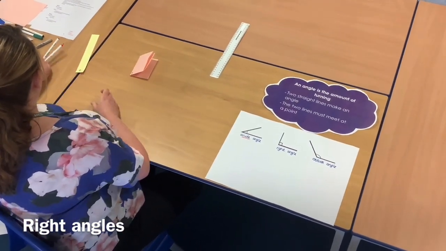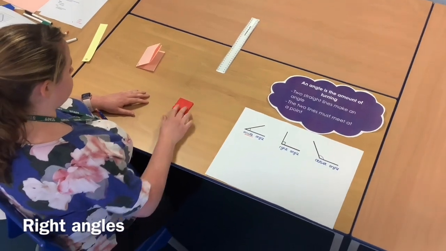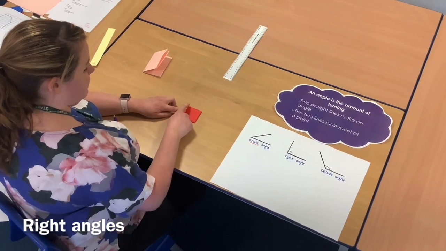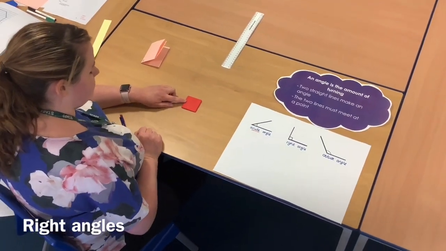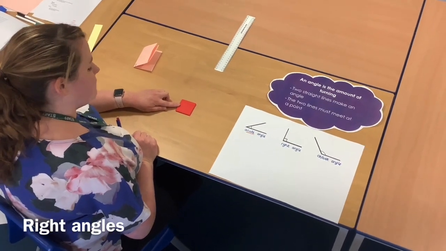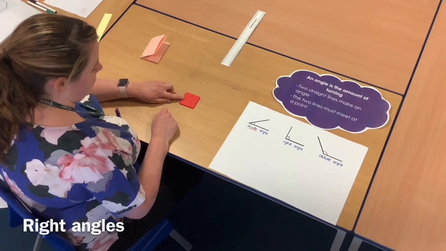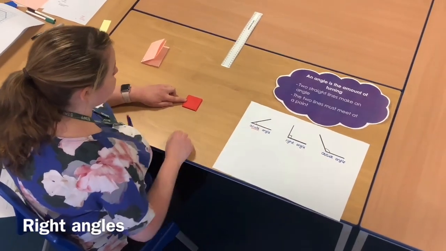If we have a look at a square, we already know from earlier that because it's a four-sided shape, there are 4 angles. I'm going to try and identify which types of angles a square has. So does it have acute angles, right angles, or obtuse angles?